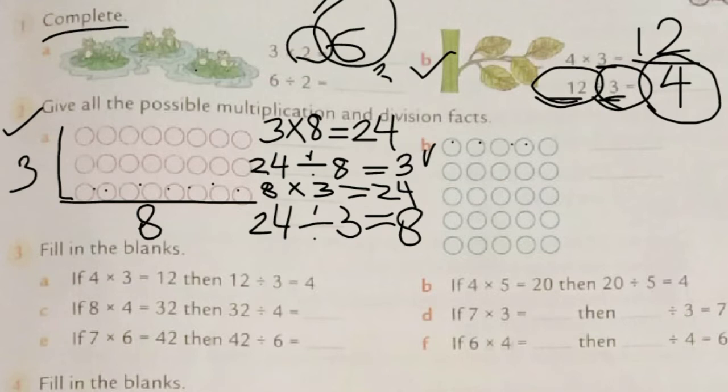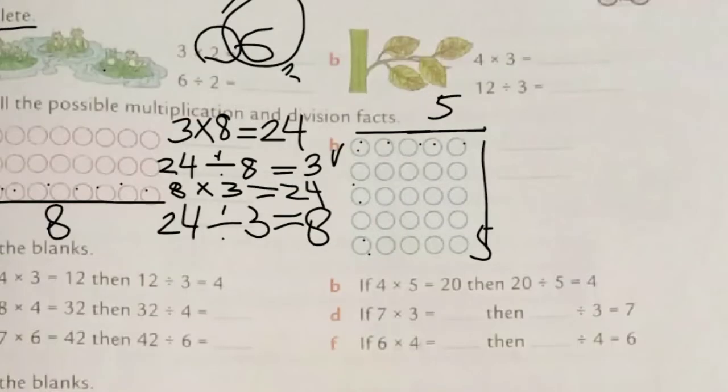1, 2, 3, 4, 5. Like this it is 5. 1, 2, 3, 4, 5. So like this also it is 5. So here we will have only one multiplication sentence because the arrangement is from both sides, it's 5. So we will have our multiplication sentence 5 multiplied by 5 equals 25.